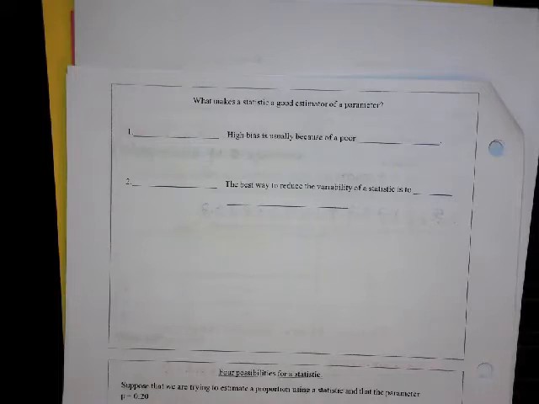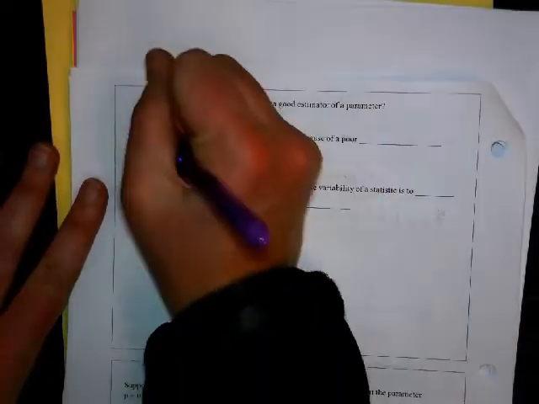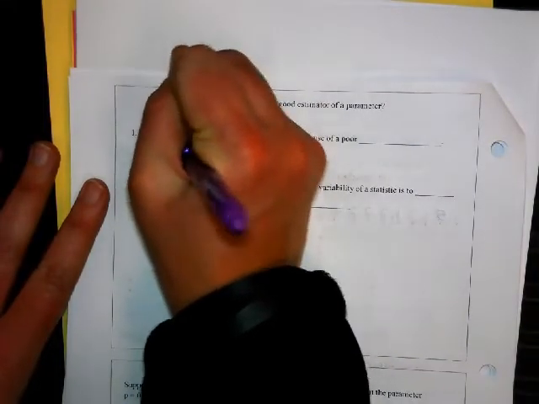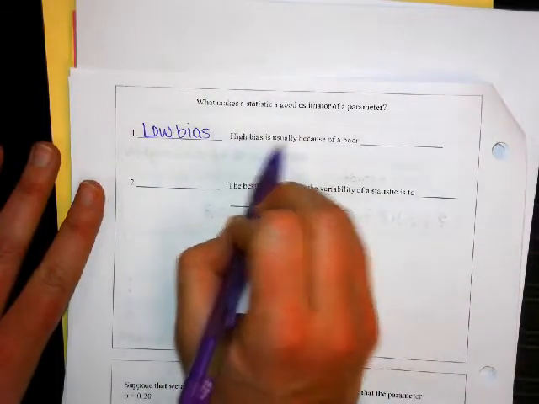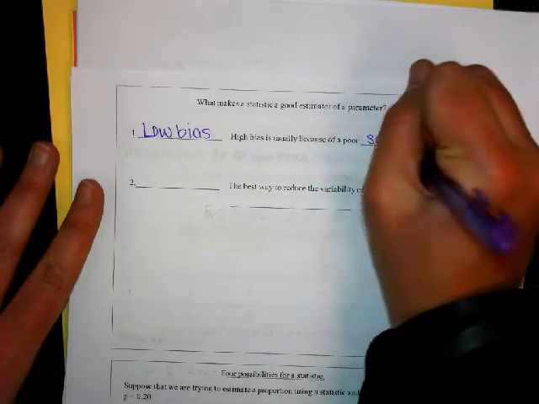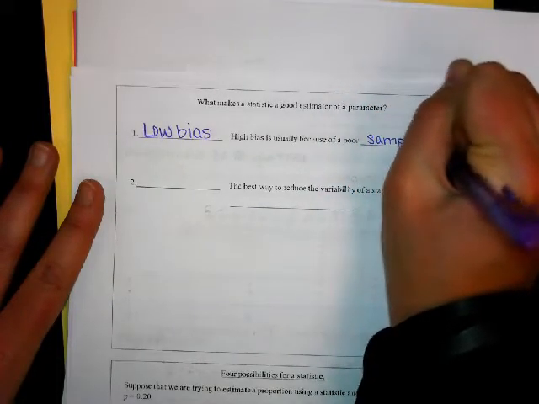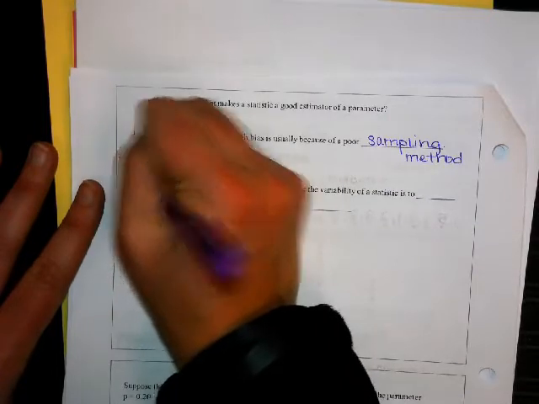High bias is usually because of a poor sampling method. And then Maddie hit the other one. We want low variability. The best way to reduce our variability is to increase our sample size.